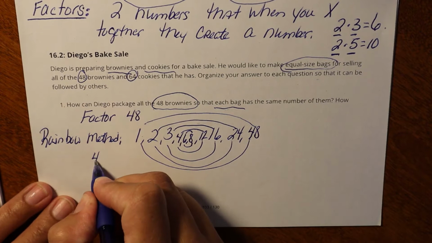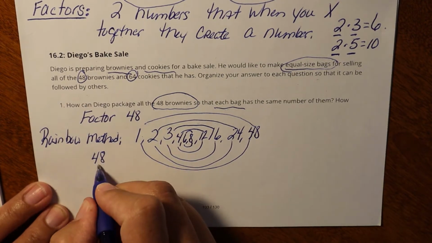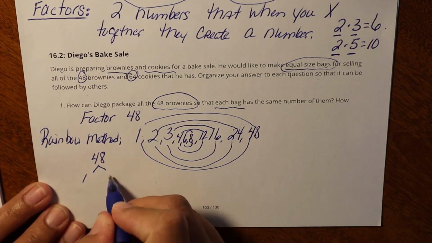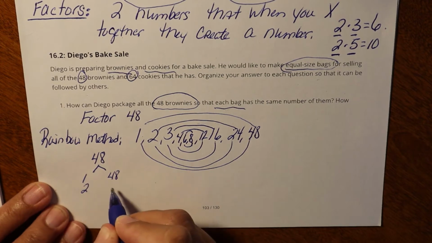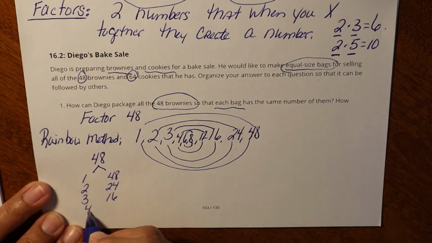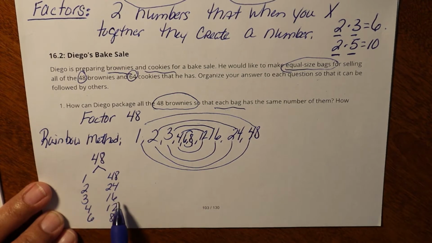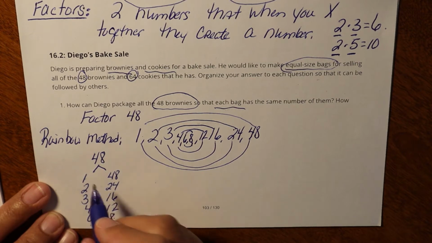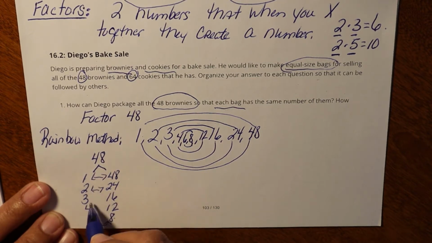I'm going to show you this way. So we again have our factor of 48. We make tree branches, kind of like a part of an arrow. And again, we go 1 and 48. Then we go 2 and 24, 3 and 16, 4 and 12, 6 and 8. Now the thing with this is you'd have to remember that while we started 1, 2, 3, 4, 6, you kind of have to loop back around, and then we go 8, 12, 16, 24, and 48. So they kind of can go both ways. That's the one thing now that you're in 6th grade that you need to understand.